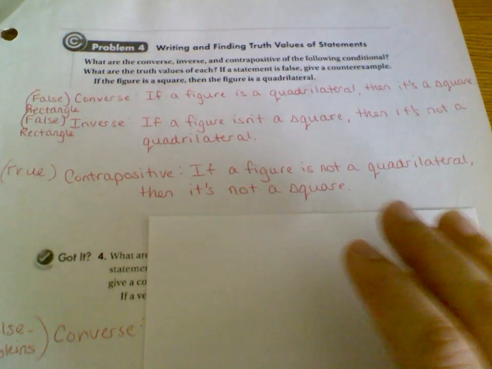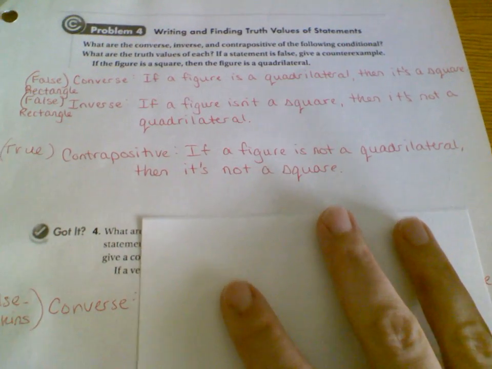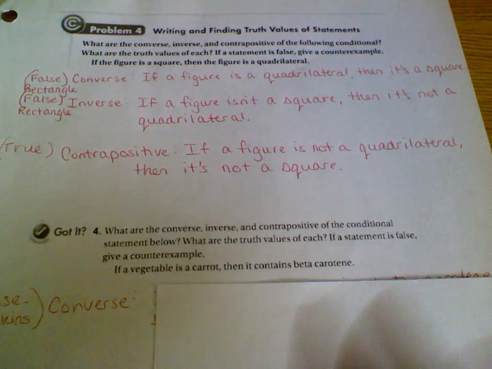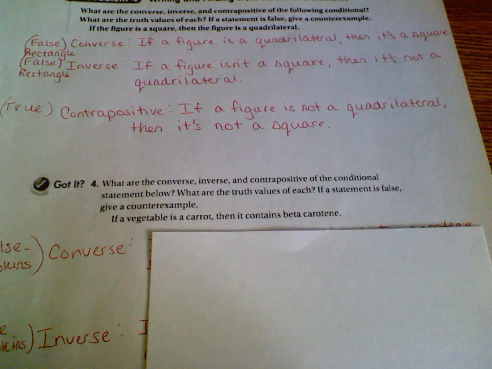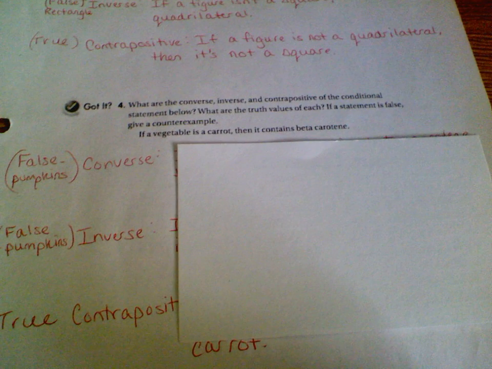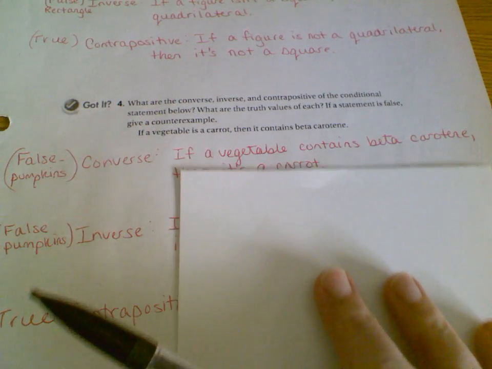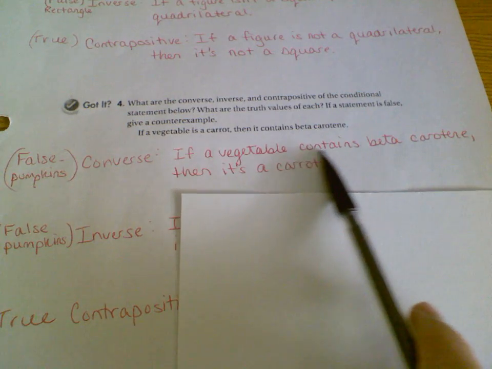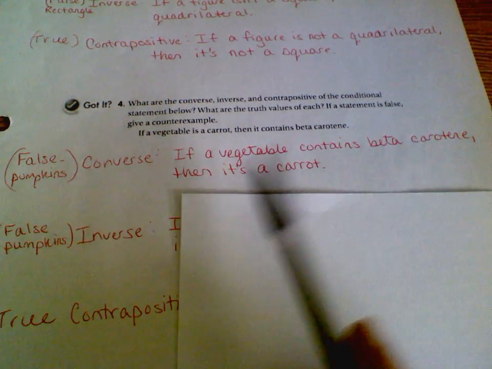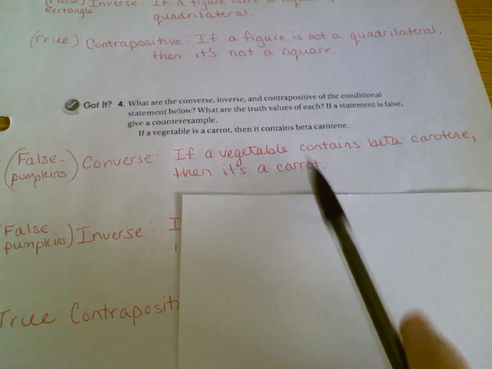Alright, you're going to pause the video and try the next. It says if a vegetable is a carrot, then it contains beta-carotene. I had to look that up. Beta-carotene means that it just has the color orange in it. So the converse, remember, is where we switch it. So I'm going to do if a vegetable contains beta-carotene, then it's a carrot.